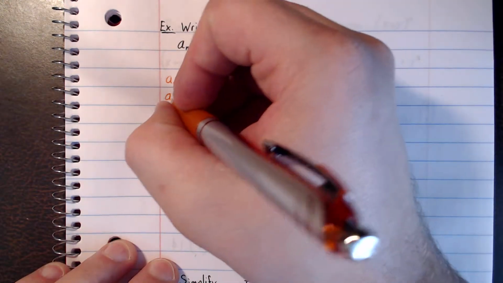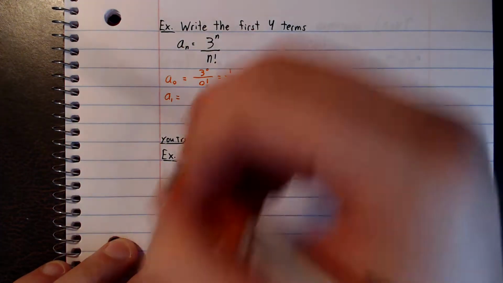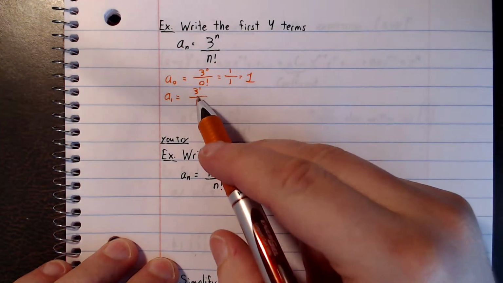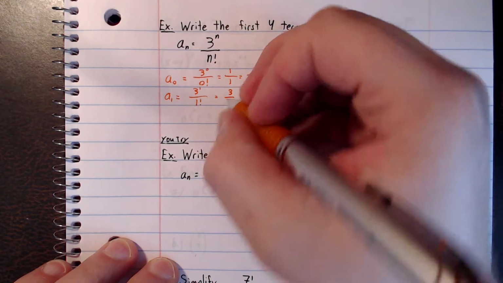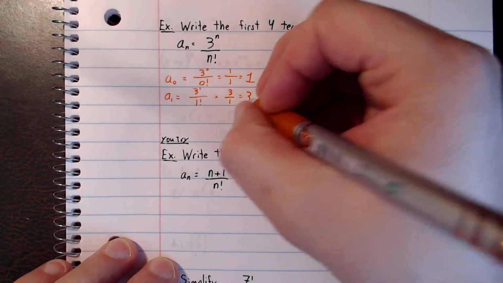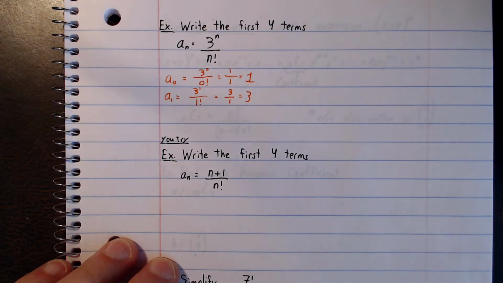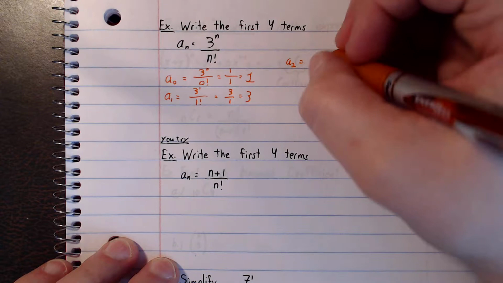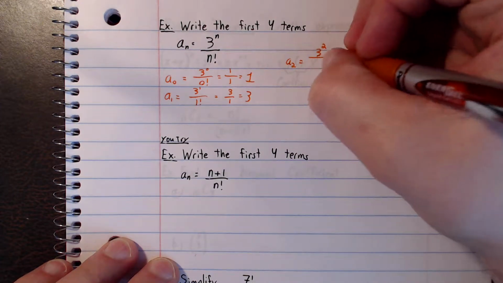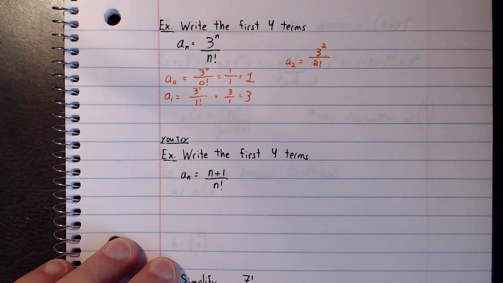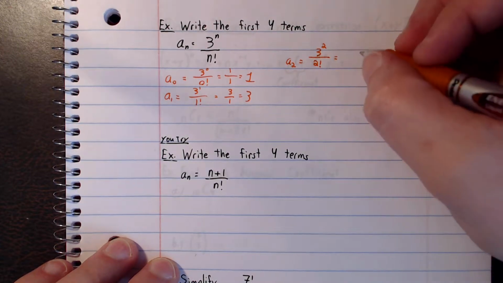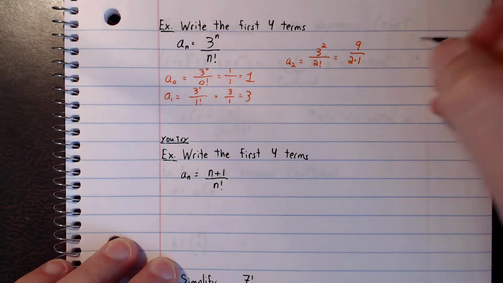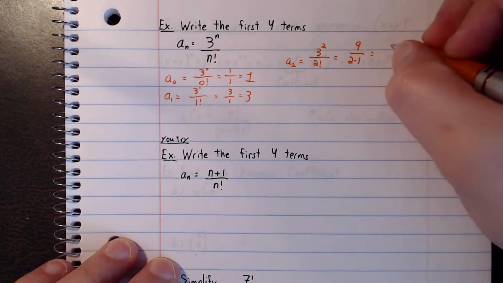If we do n equals 1, we'd have 3 to the power of 1 over 1 factorial. 3 to the power of 1 is 3 over 1. So our second term we get 3. It's going to get interesting in the next couple. If we do n equals 2, we have 3 to the power of 2 over 2 factorial. 3 to the power of 2 is 9, and then we're doing 2 times 1. This is just going to end up becoming 9 over 2.